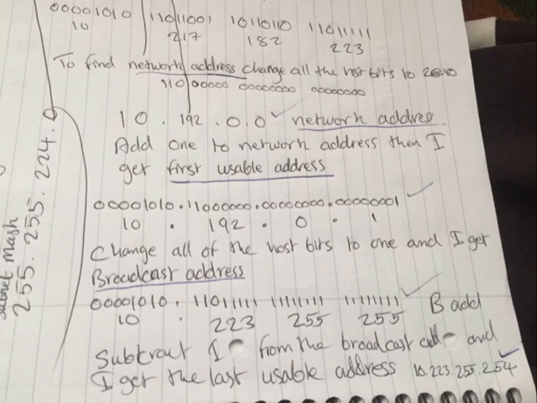For the network address, you change it to 0, but for broadcast, you're changing to 1. Very simple. And that's going to give you the broadcast address.